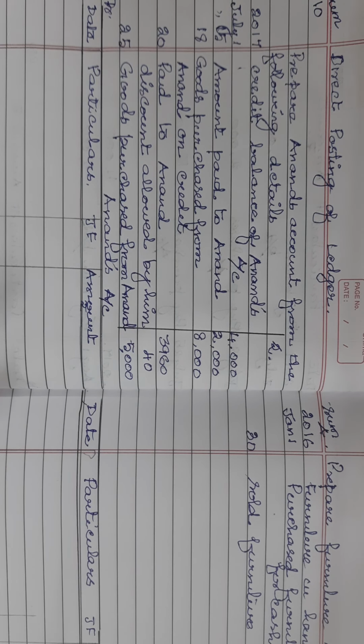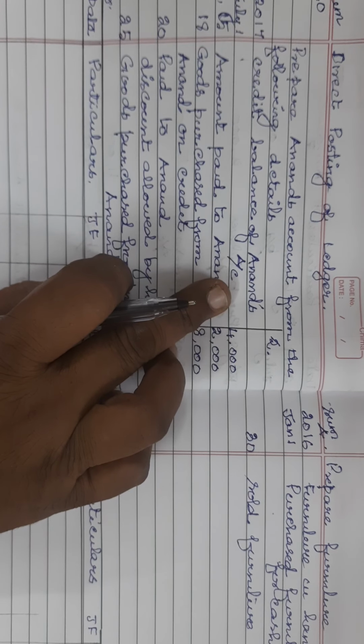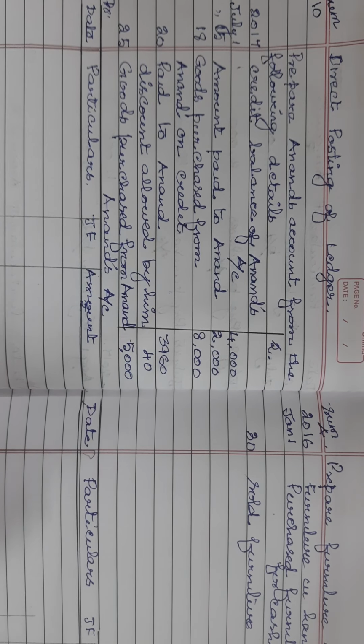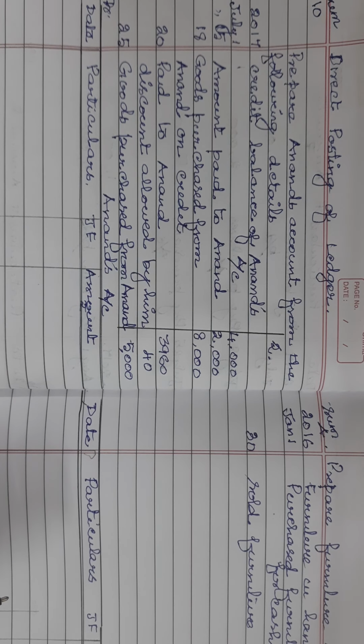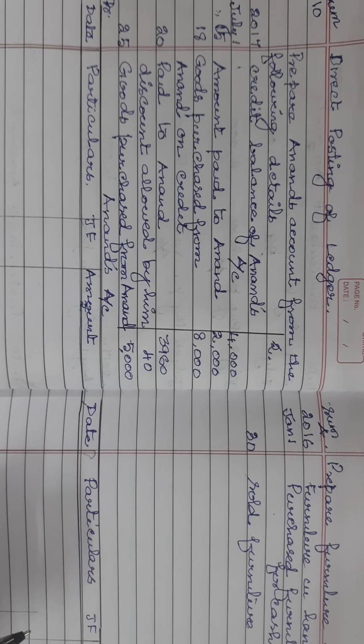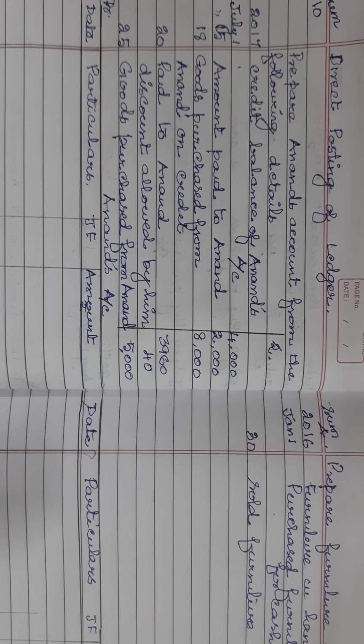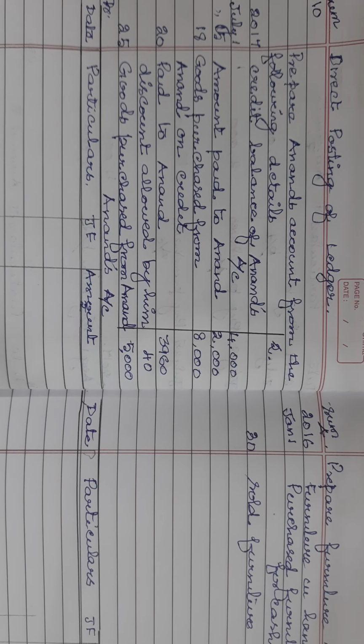First, they have given the credit balance of Anand's account. You should understand what a credit balance and a debit balance are. When you prepare a ledger account, if the total of the debit side is more than the credit side, then it is a debit balance. If the total of the credit side is more than the debit side, then it is a credit balance.